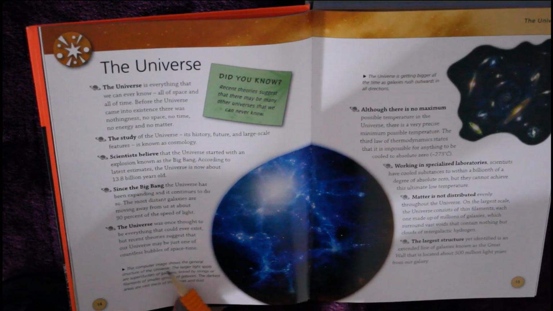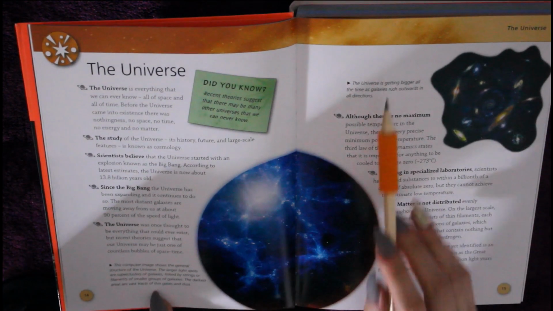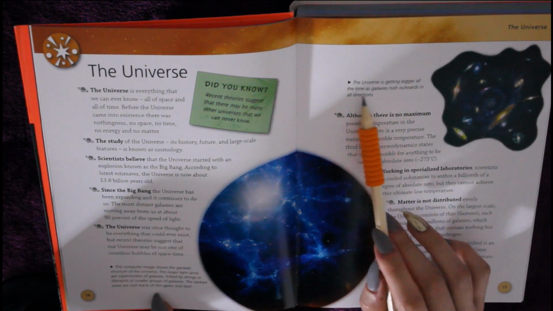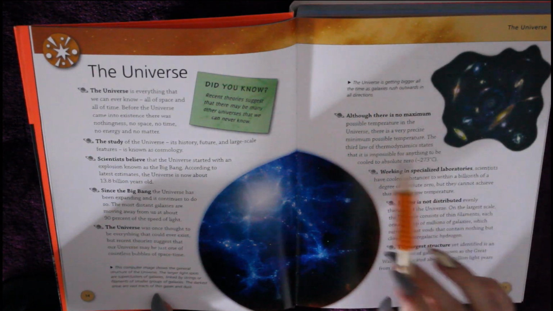This computer image shows the general structure of the universe. The larger light spots are superclusters of galaxies linked by strings or filaments of smaller groups of galaxies. The darkest areas are vast tracts of thin gases and dust. The universe is getting bigger all the time as galaxies rush outwards in all directions.